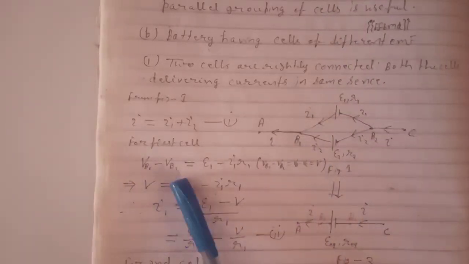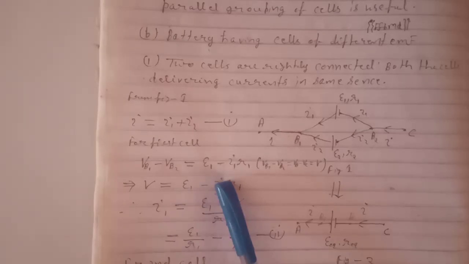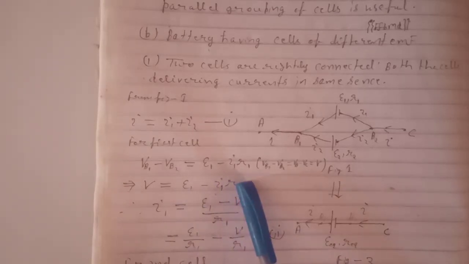If we see this circuit only, then VB1 minus VB2 equals E1 minus I1 R1, or VB1 minus VB2 is equal to VB minus VC equal to V. So V equals E1 minus I1 R1.